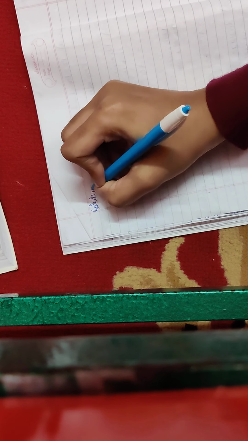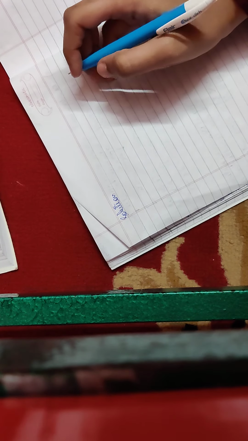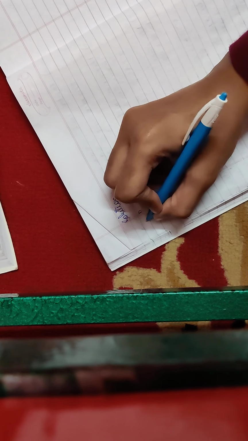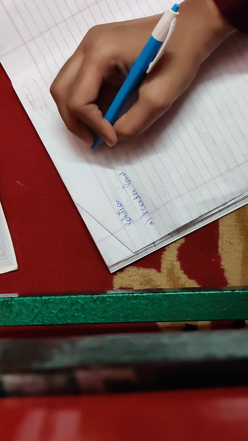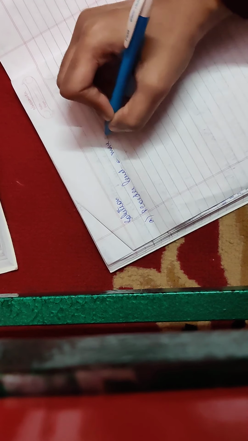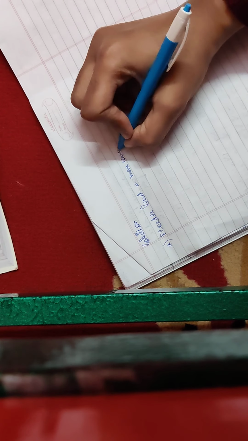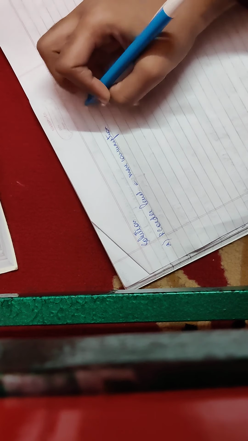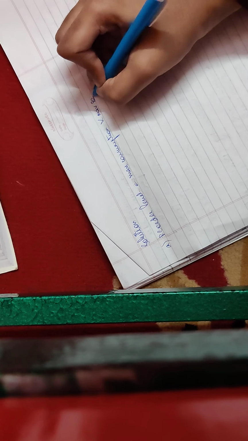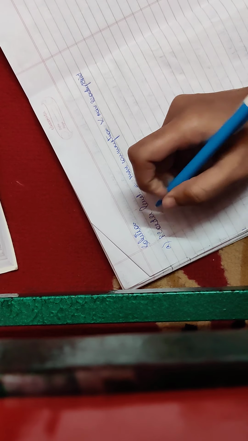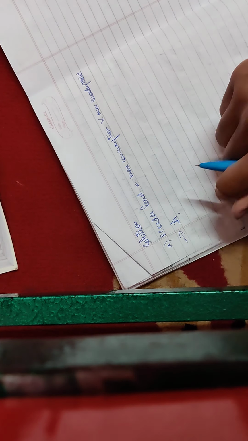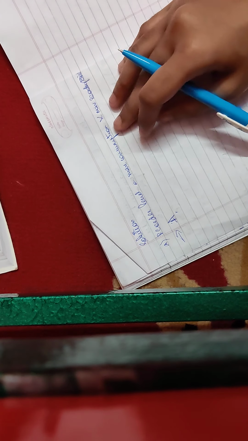In your solution, you're first asked to calculate the reorder level. The formula is maximum consumption into maximum reorder period. You will have to calculate for two, that is A and for B. Now, what is the maximum consumption which is given to you all?